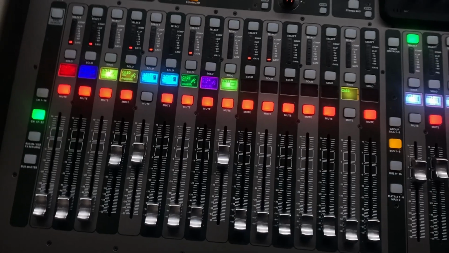But by default, scenes override almost everything. So if you load an old scene where routing was different, you could accidentally change your live stream feed or your monitor mixes. Scenes are powerful tools, but they're also kind of blunt instruments. They just restore the console to that saved state.